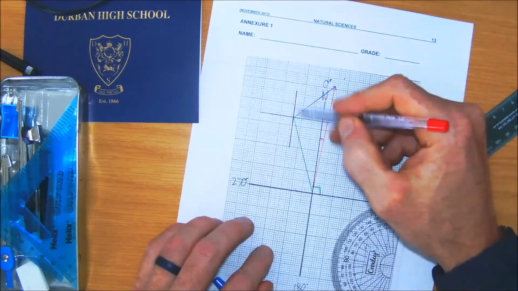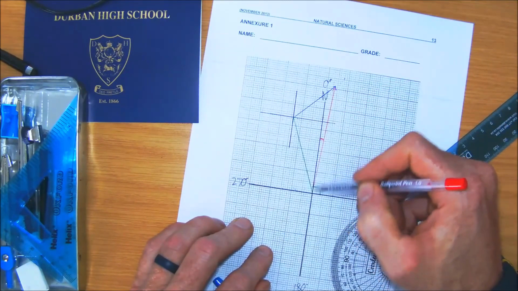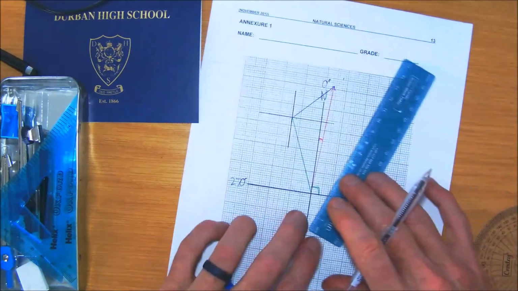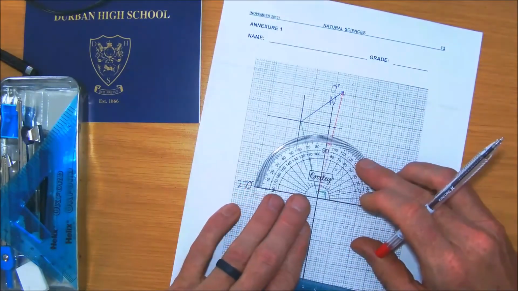So that's if you're doing head to tail. You must draw another set of axes there, and it must be exactly parallel with your original set of axes. If you draw a parallelogram, let's just do the parallelogram.